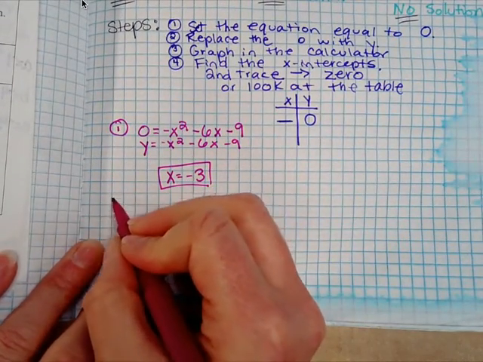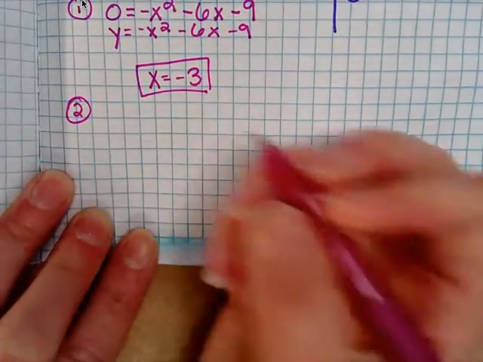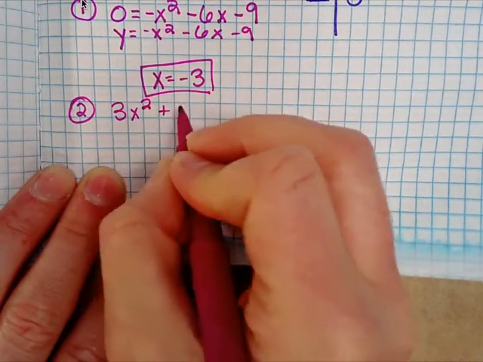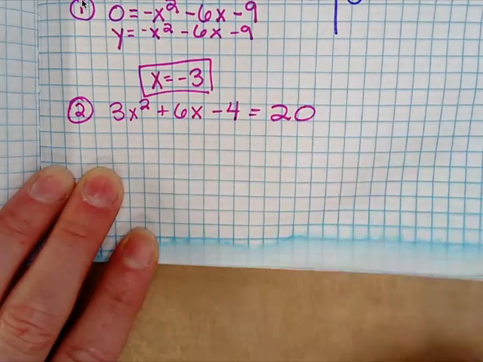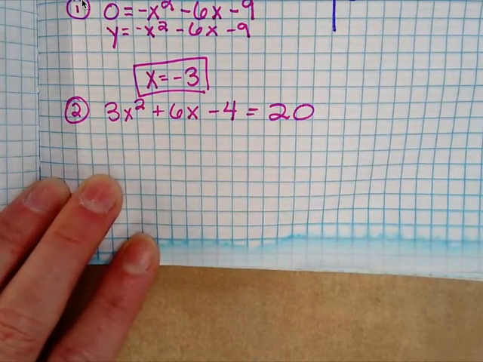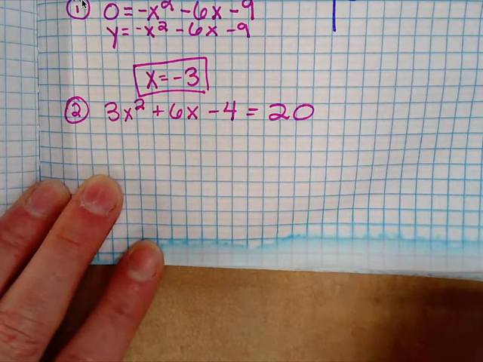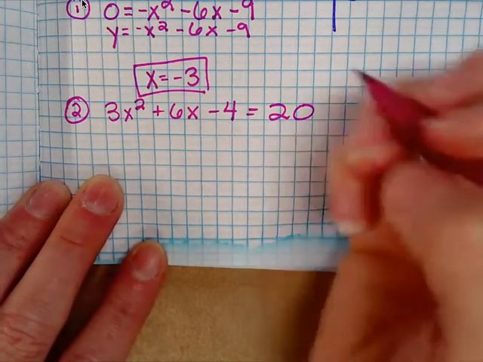All right, let's go to the second example. 3x² plus 6x minus 4 equals 20. Step 1 says set the equation equal to 0.